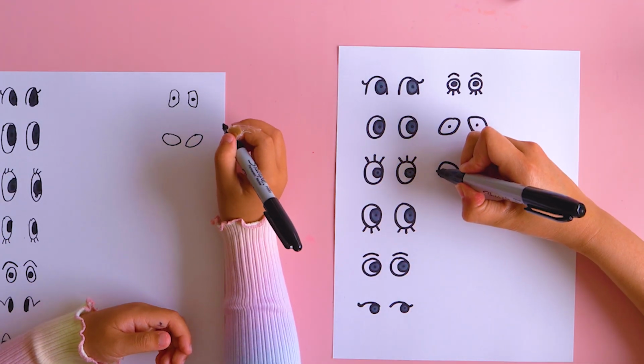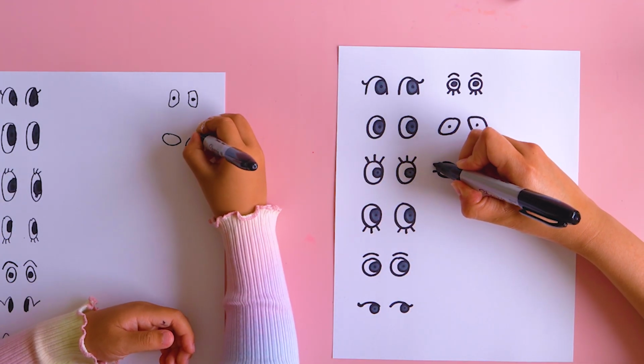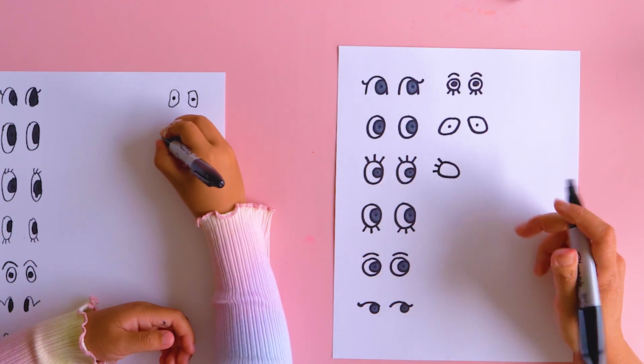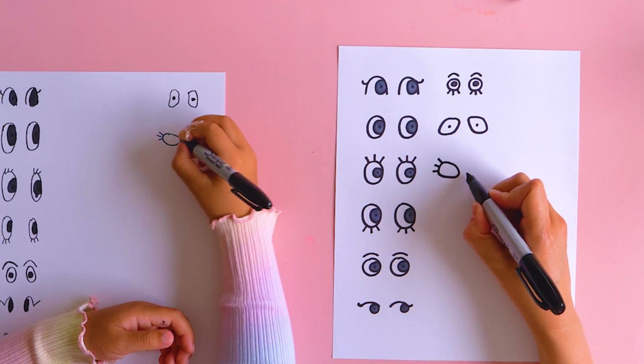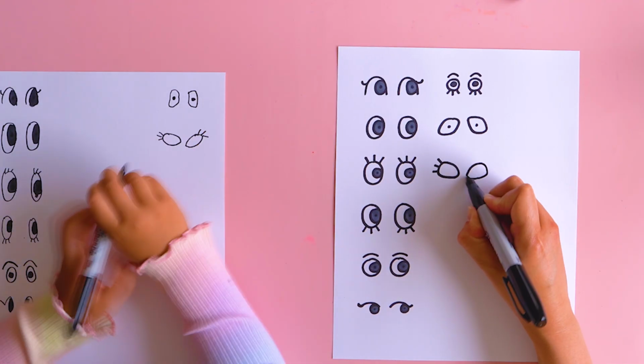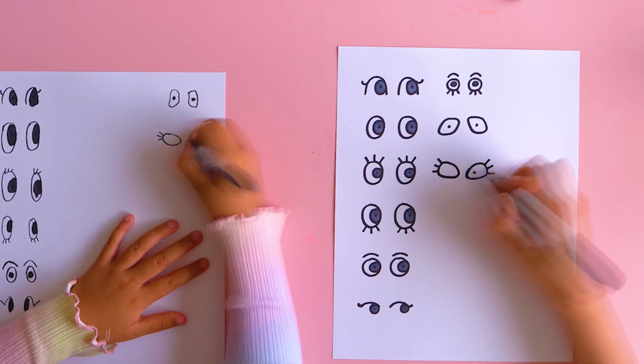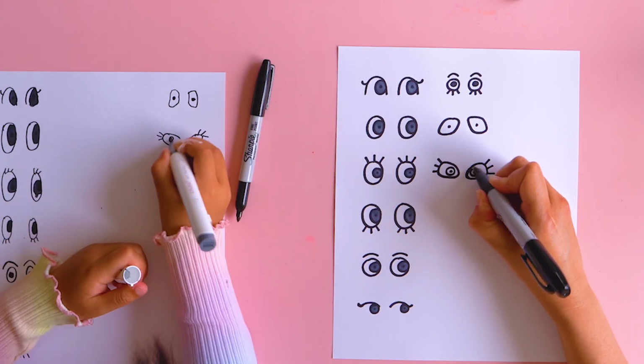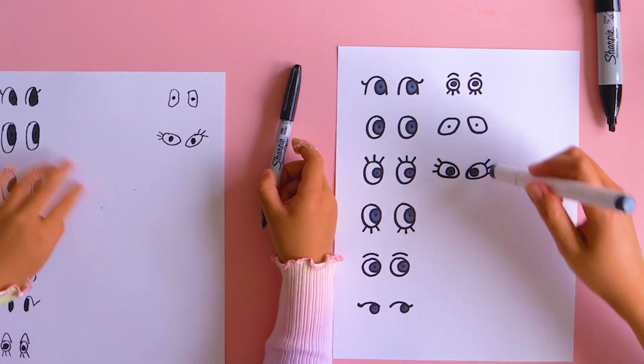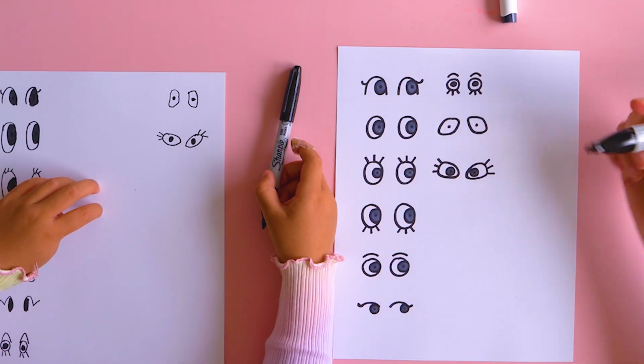And then we do 3 eyelashes on the left side, and then we'll do the same thing on the right side. In the middle, draw a circle, small dot, color it. That's right. These eyes kind of remind me of an angry person.